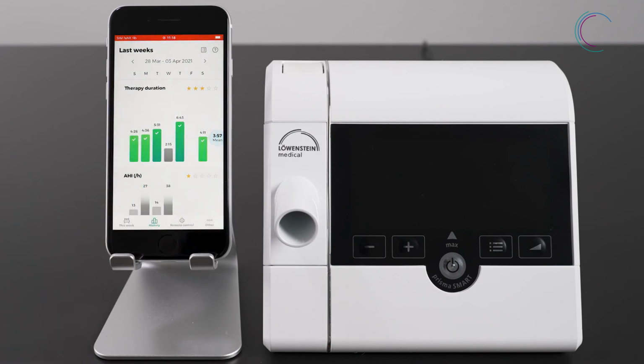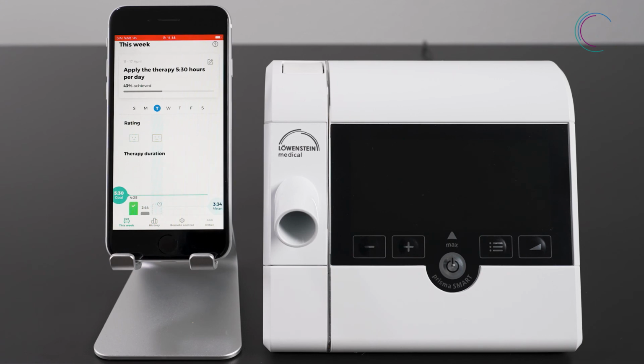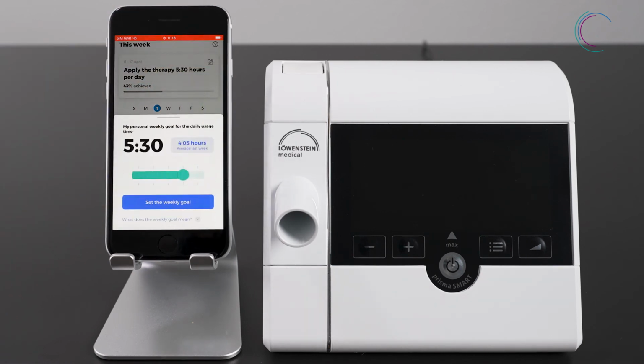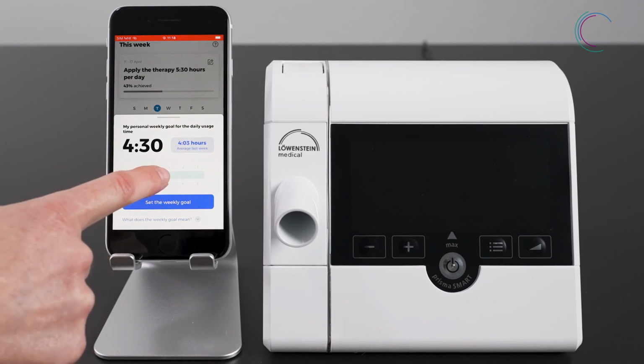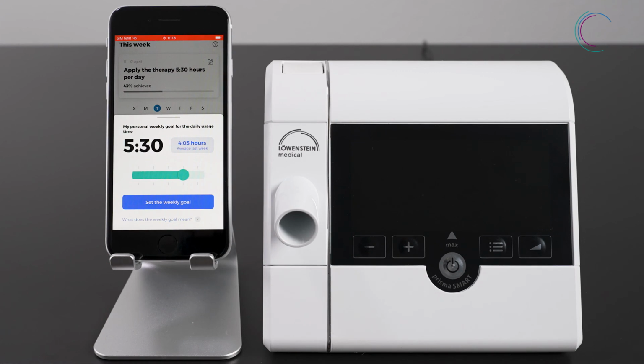So you would like to set your own goals in regards to therapy usage? Under This Week, go to the upper field and set your own personal weekly goals. This supports you in implementing the therapy into your daily routine. The usage of your therapy device, as long and as often as possible, should become your normal daily habit.